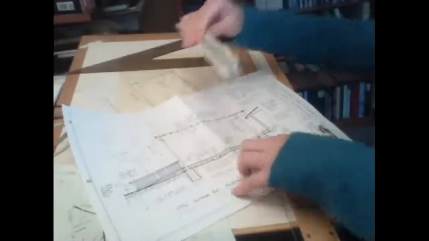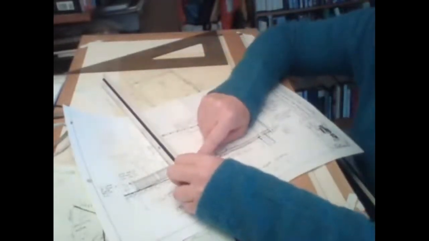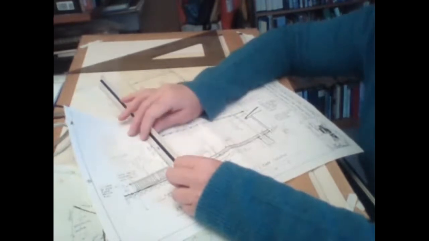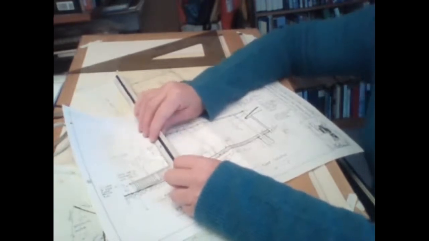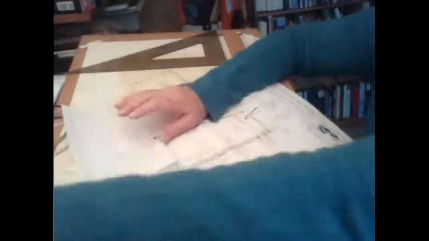Okay, so here is the proposed section, and when I measure it with my 1/4 inch scale, because it is a 1/4 inch drawing, from the top of the deck surface to the top of the planter is about 2 feet 3 inches. Let's double check that. Yeah, it's about 2 feet 3 inches. 24 plus 3 is 27, 28 inches.